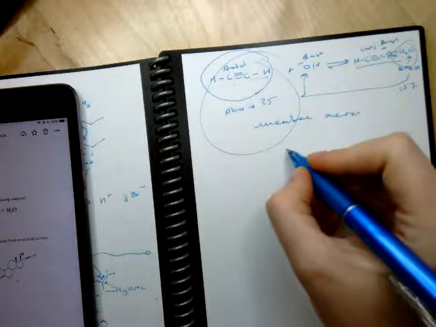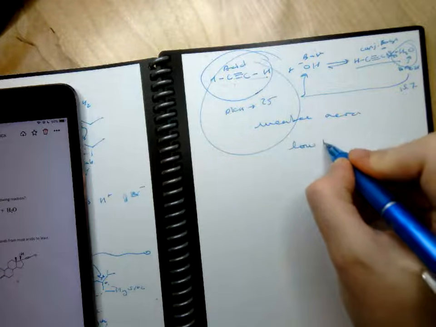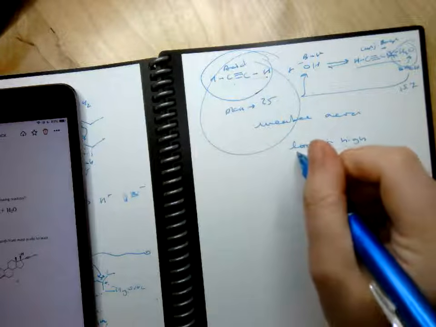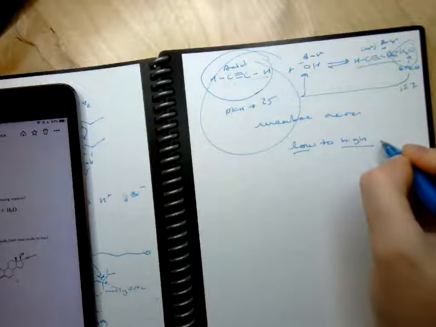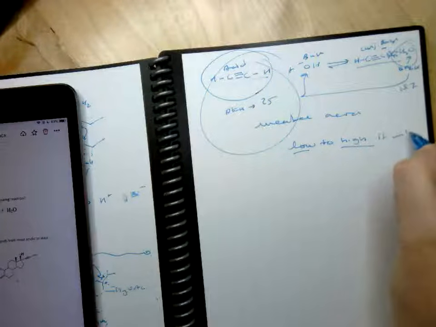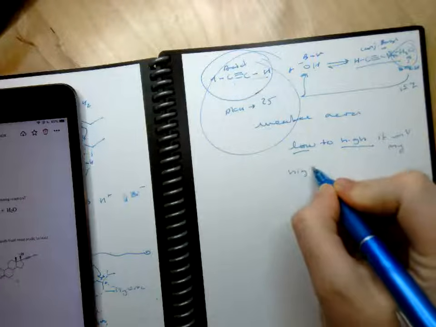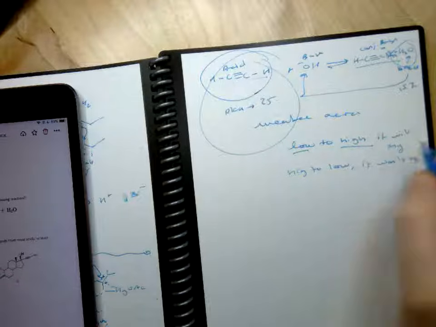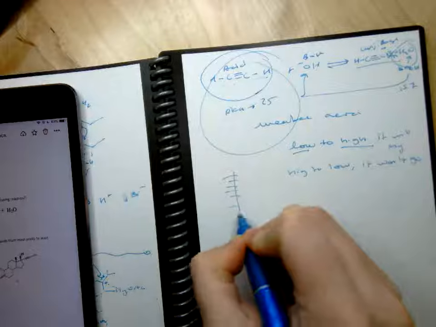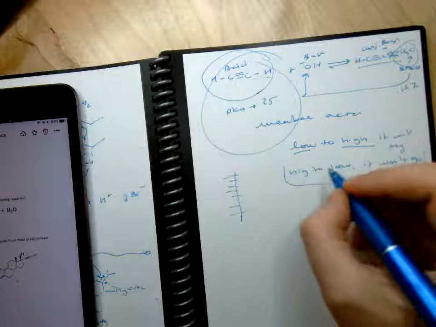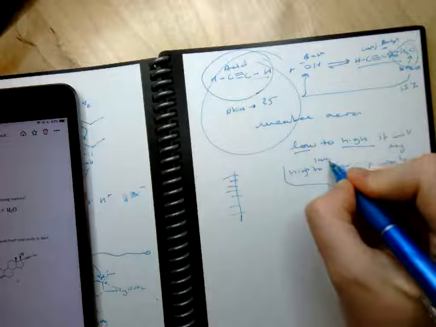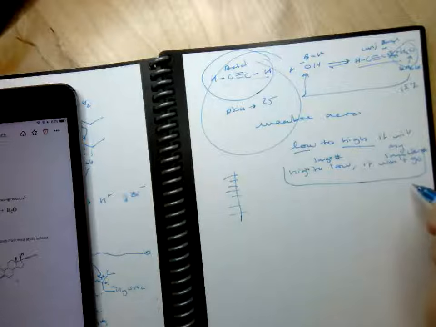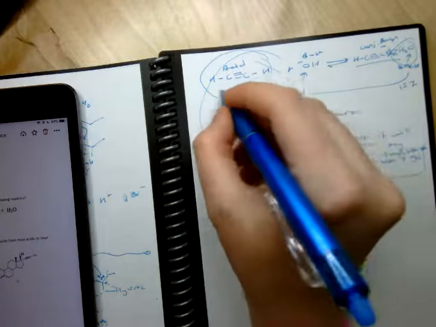My students, I always get this wrong. I think it's low to high. So a small number to a large number, it will go. And then high to low, it won't go. And I always get this backwards because I think of high to low like on the list here. But this means the number. So if it's a large number to a small number in terms of pKa, that reaction won't go forward. So this side of the reaction is favored.